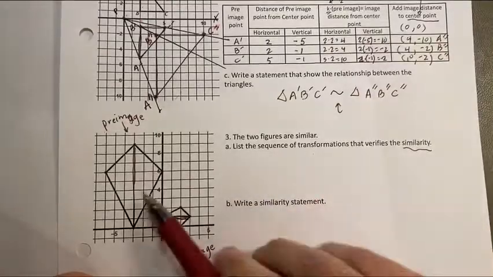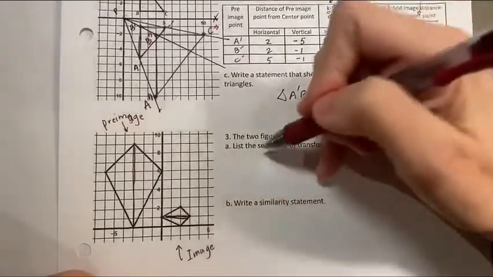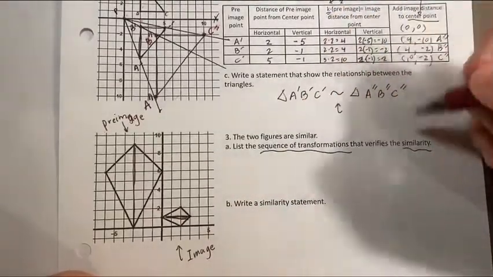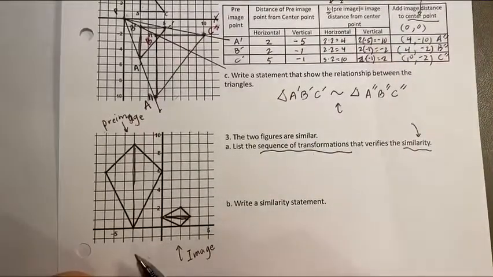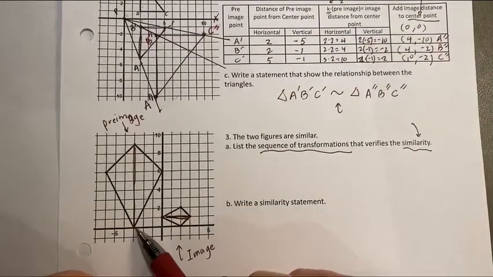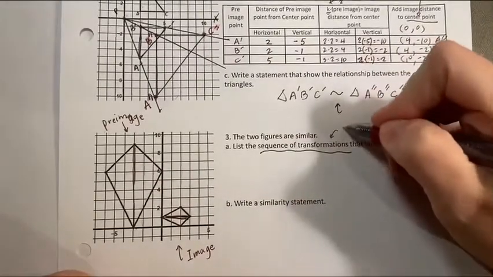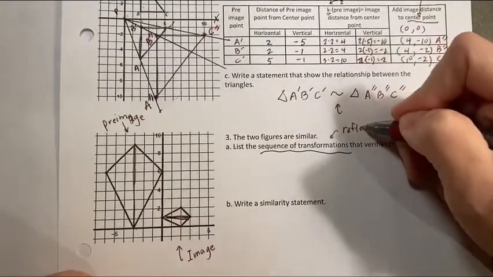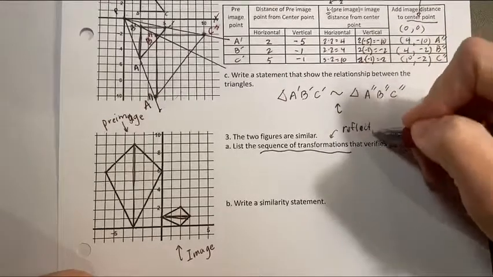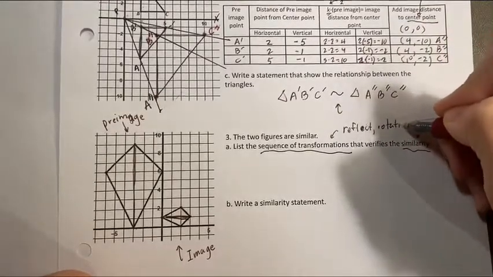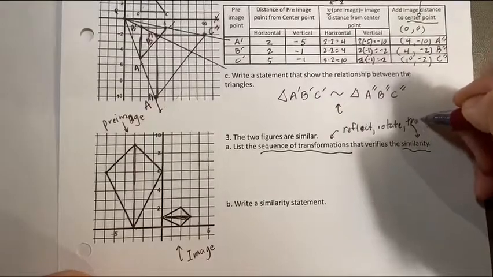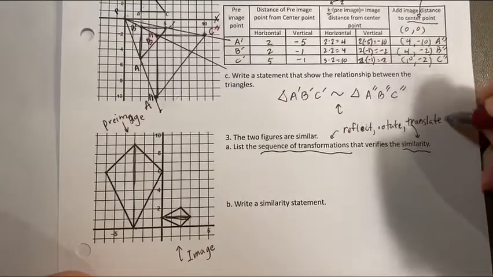So one possible way to compare these is to list a possible sequence of transformations that would confirm that they are similar. Transformations would include to reflect. We could rotate. We could translate. We could shift it and move it.